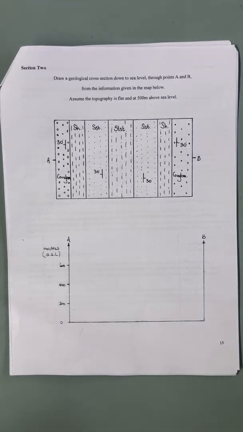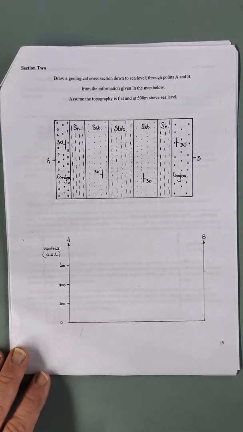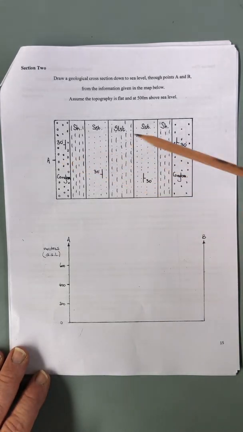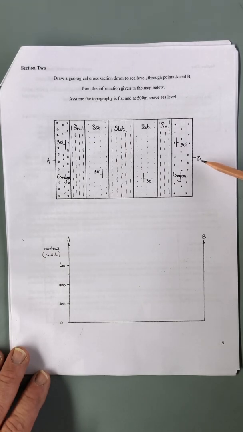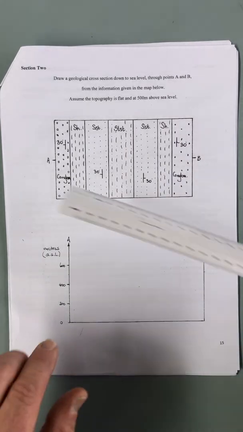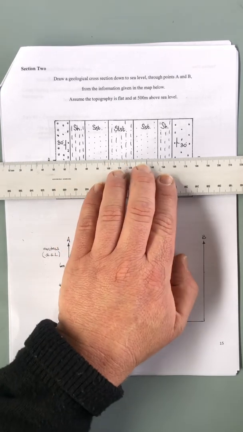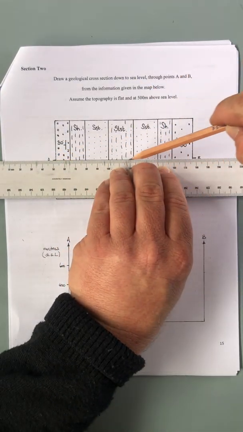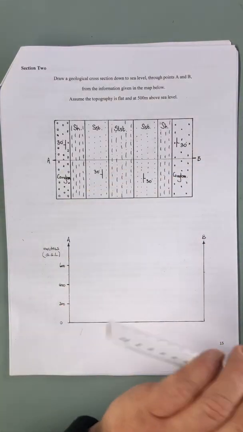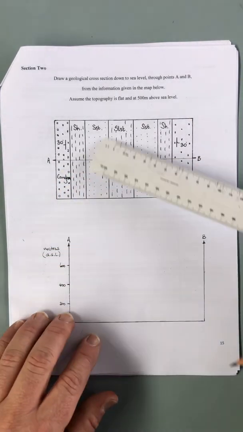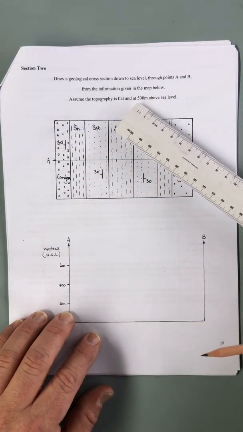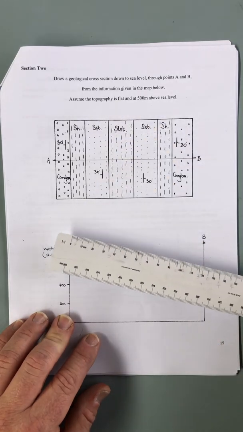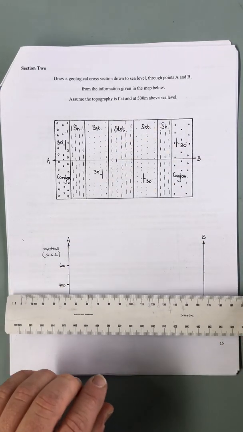Okay, I wanted to start us off doing a very, very simple topography, geological cross-section. So we're going to move from A to B, and the first thing you should ever do when you get this is to draw a straight line from A to B. That way we can see where all our contacts are.